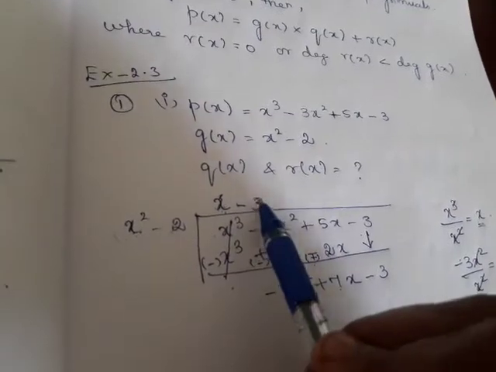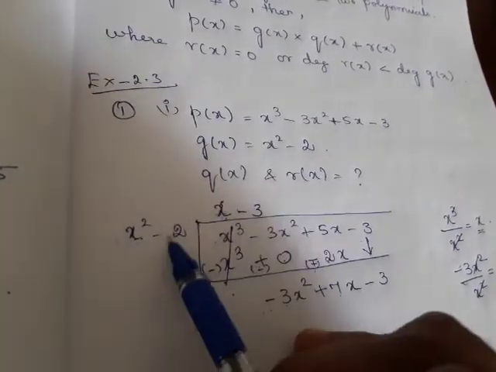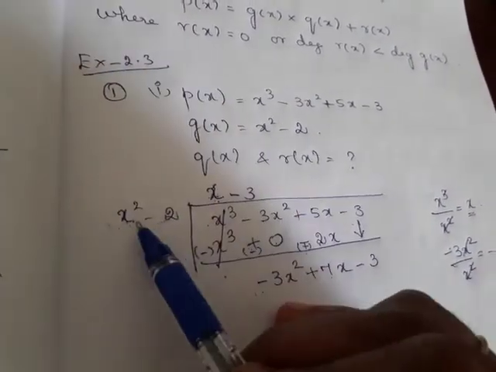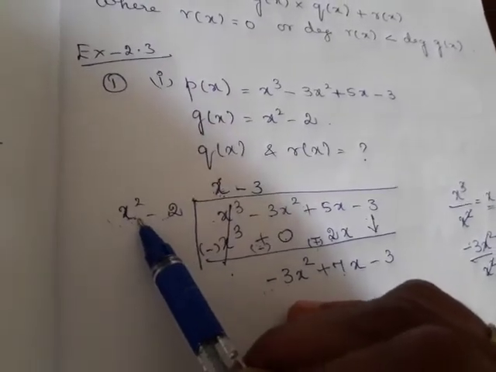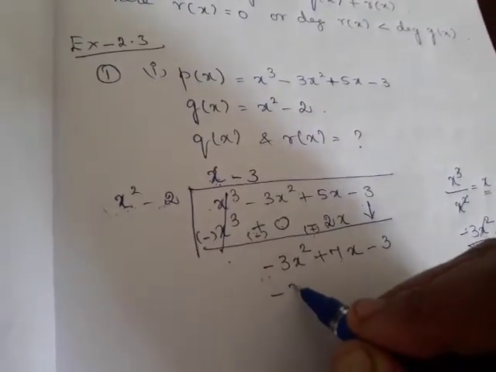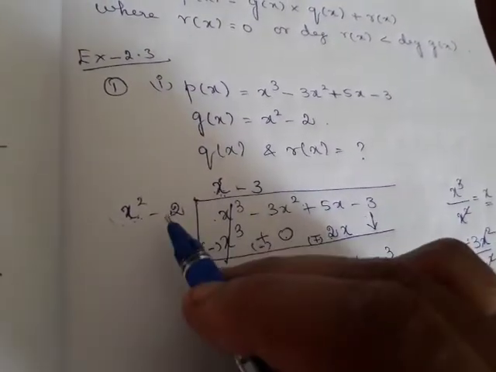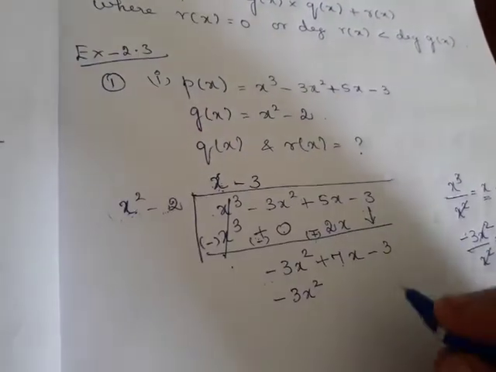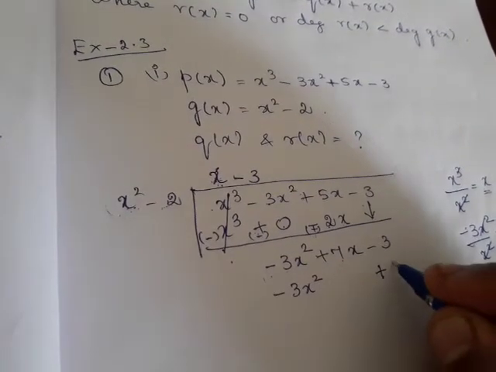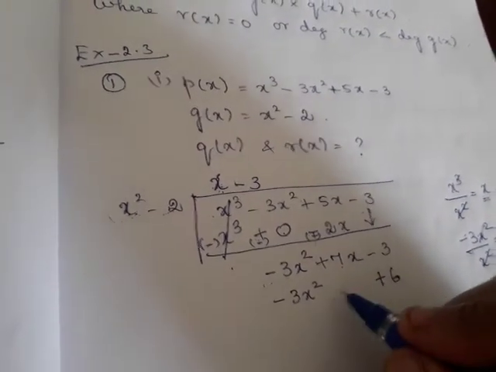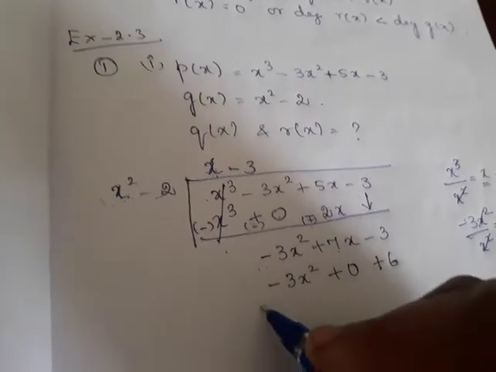Now keep on multiplying minus 3 with each and every term of the divisor. So minus 3 into x square is minus 3x square. Minus 3 into minus 2 is minus into minus, it will become plus. 3 2s are 6. So it's a constant term, so write here plus 6. We don't have an x term, so replace it with 0.